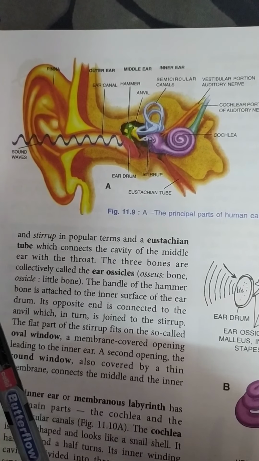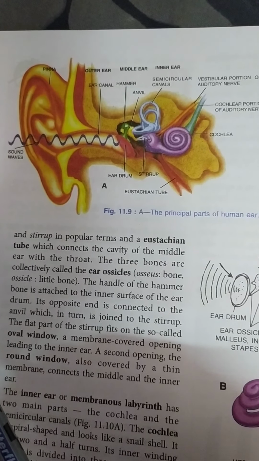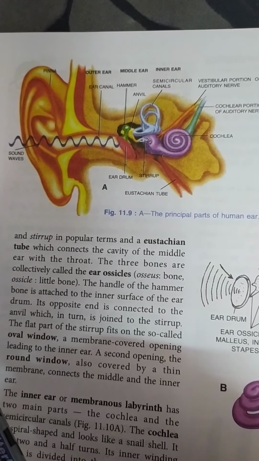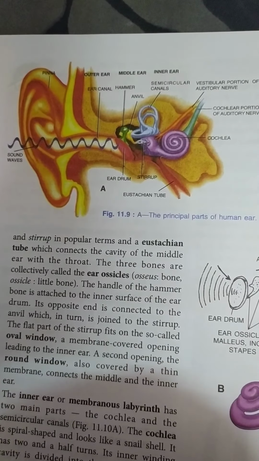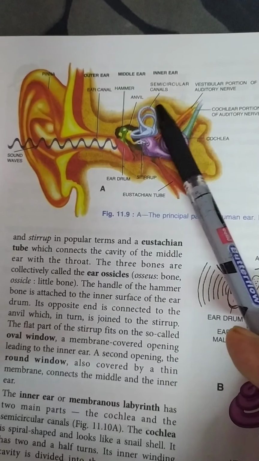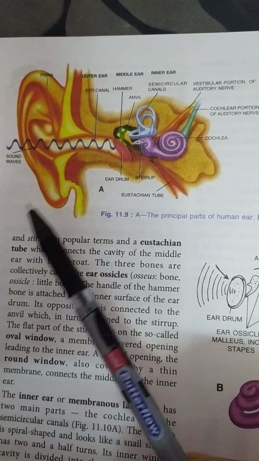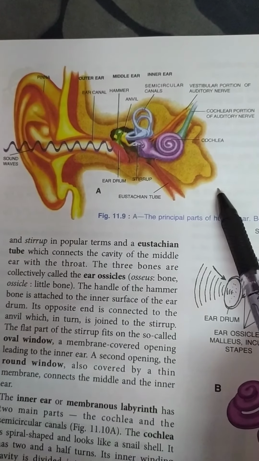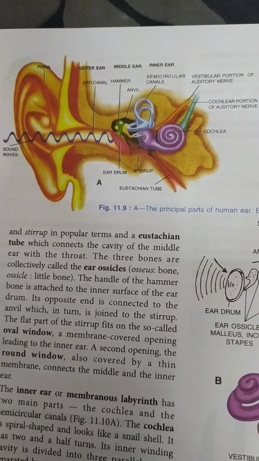These three ear ossicles with the oval window and round window form the middle ear. And the inner ear: the semicircular canal, utriculus, sacculus and cochlea form the inner ear.